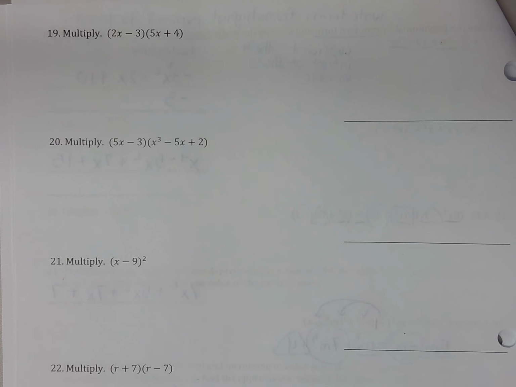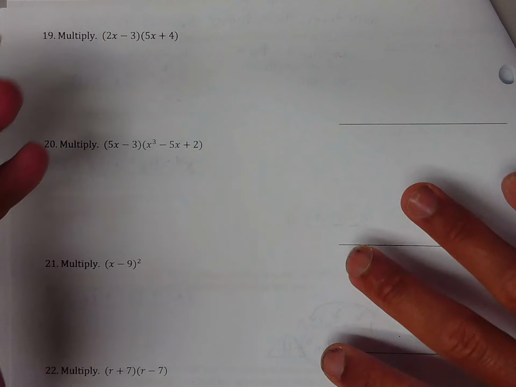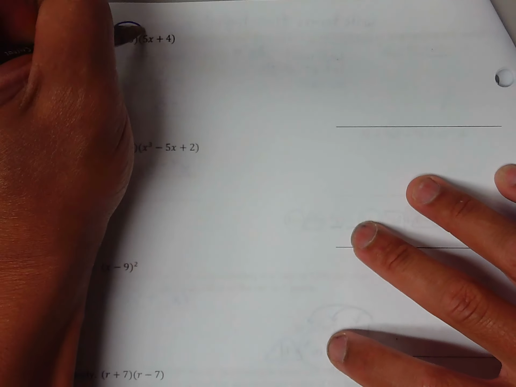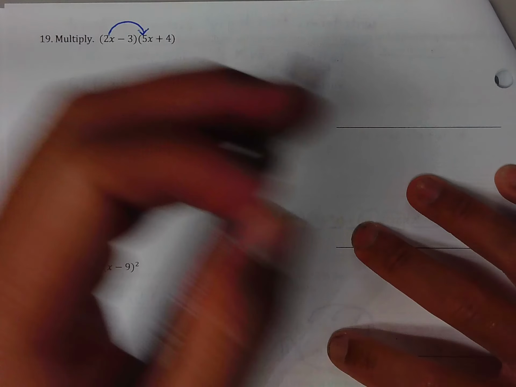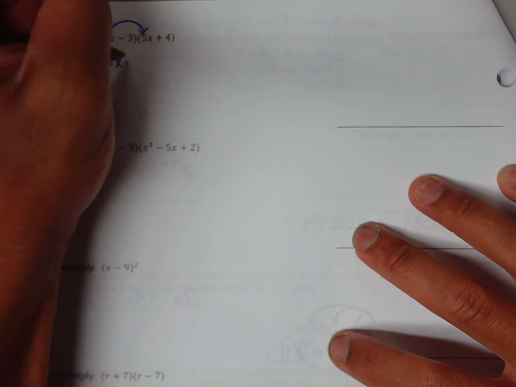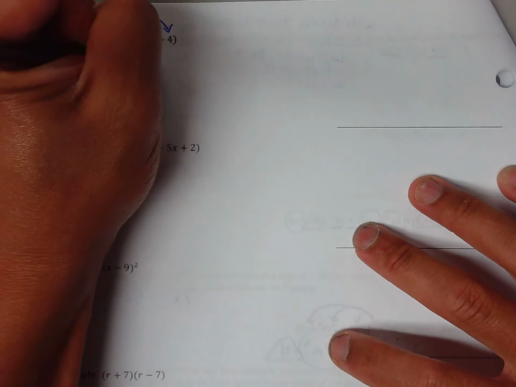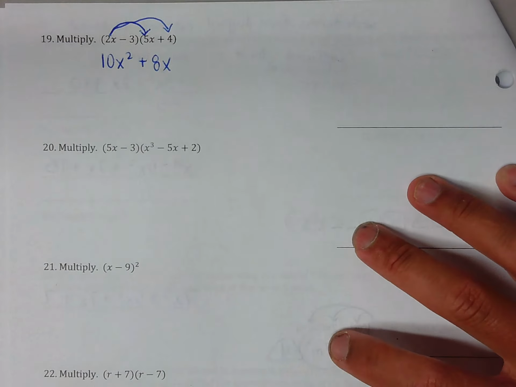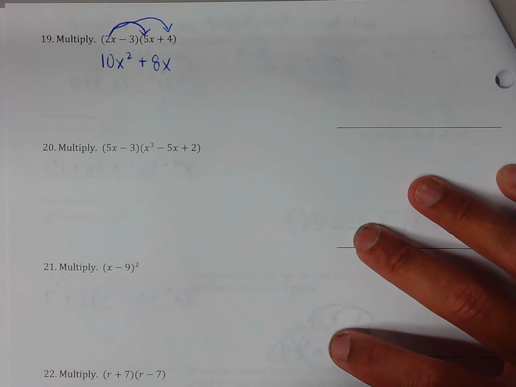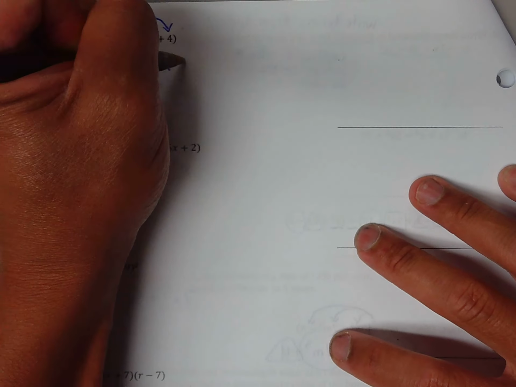All right, so ideally you should have done these already, but now just to check your answers, let's see. We want to distribute, right? So 2x times 5x gives us 10x squared. 2x times 4 gives us 8x. Negative 3 times 5x gives us negative 15x.